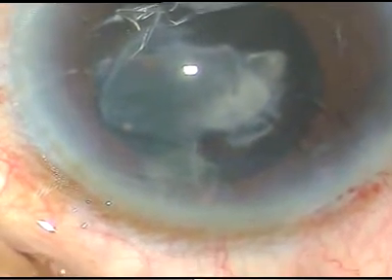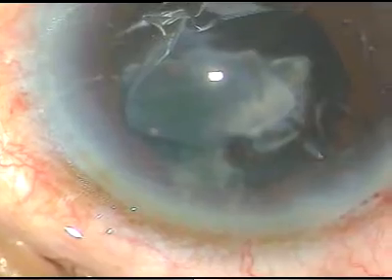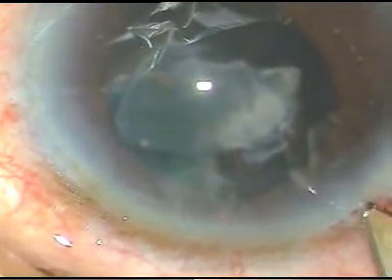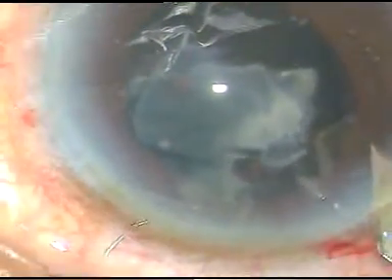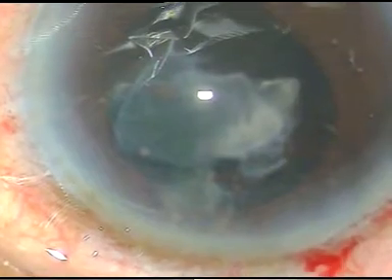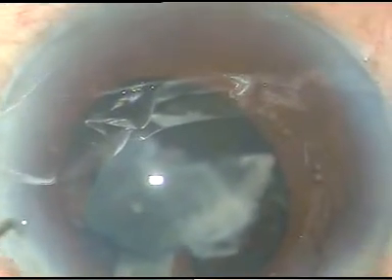Since it is soft epinucleus, I will be able to remove it by the cutter itself. I enlarge the main incision up to 3.5 mm so that I'm going to inject a multi-piece intraocular lens so that the cartridge easily goes into the anterior chamber.